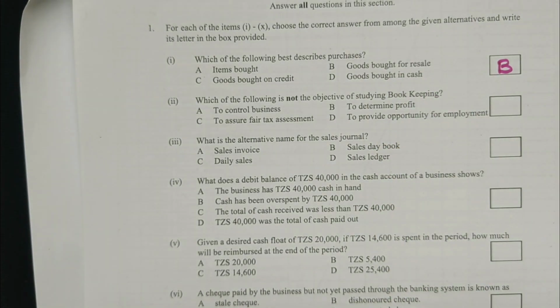See, if you remember the definition of goods, it tells that they are articles or commodities which are either bought and sold or produced and sold. So the answer goods bought for resale is the correct answer.